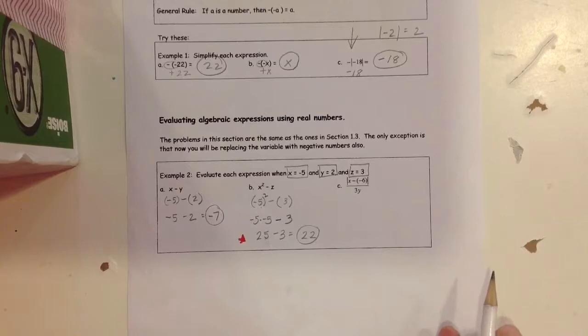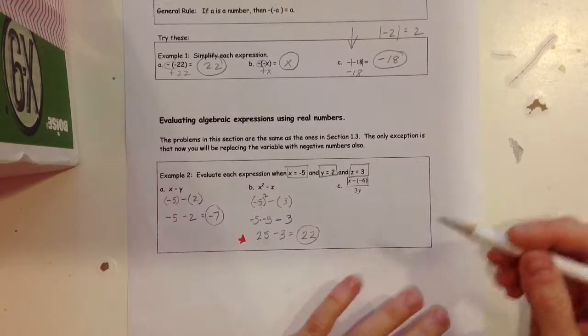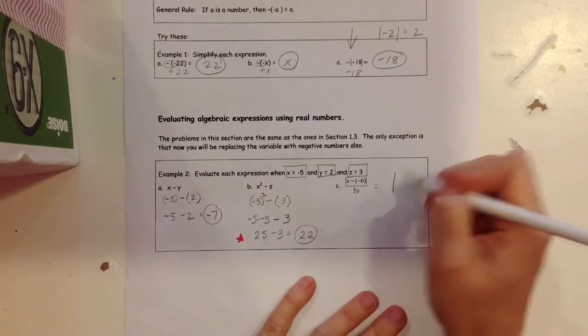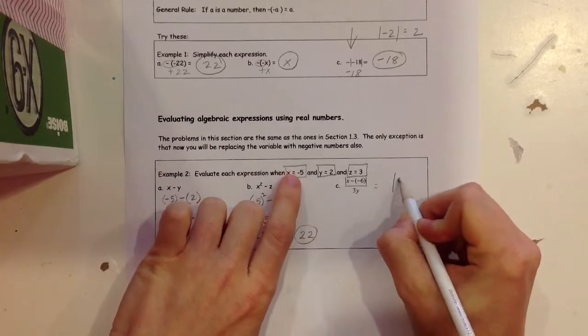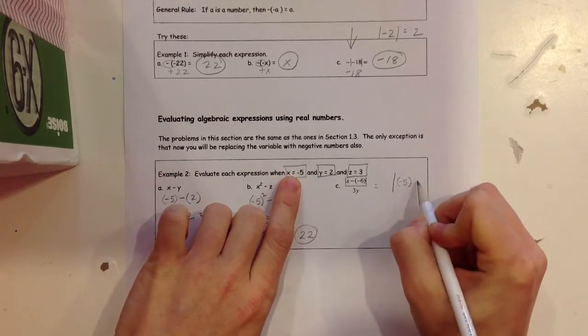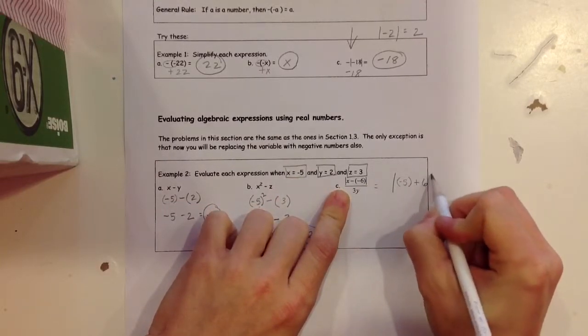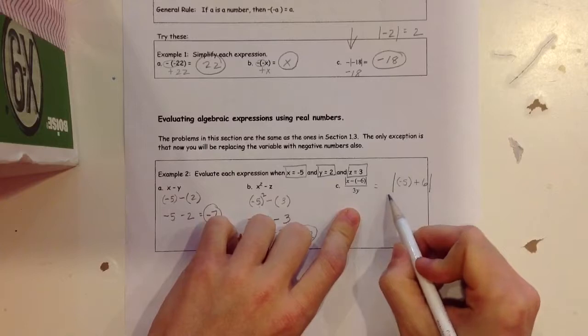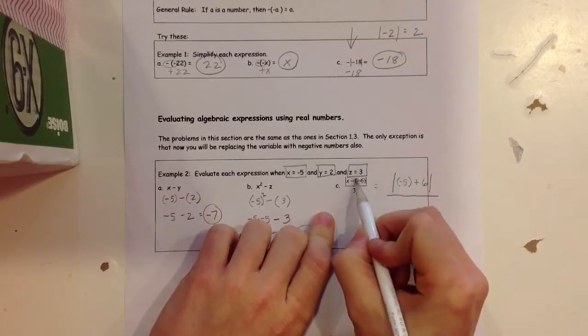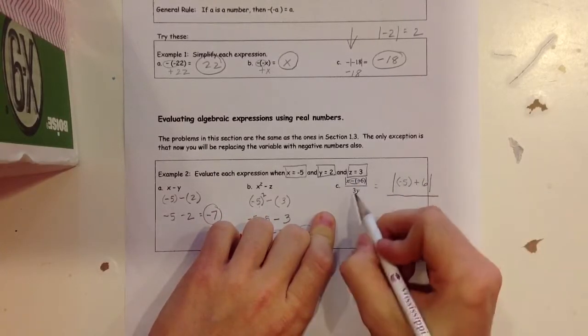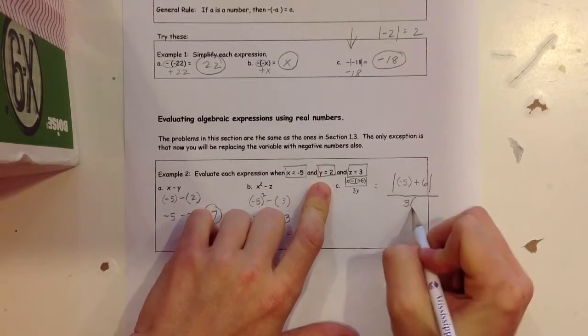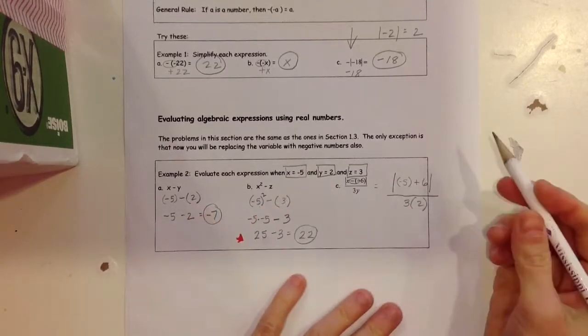The last one in this section is C. And C has absolute value. So I'm going to have the absolute value of, instead of an x, I'm going to put negative 5. And then notice that we have a double negative. I'm going to go ahead and change that to a positive 6 in that one step. So I changed my double negative to a positive. And on bottom I have 3 times y, and my y is 2.